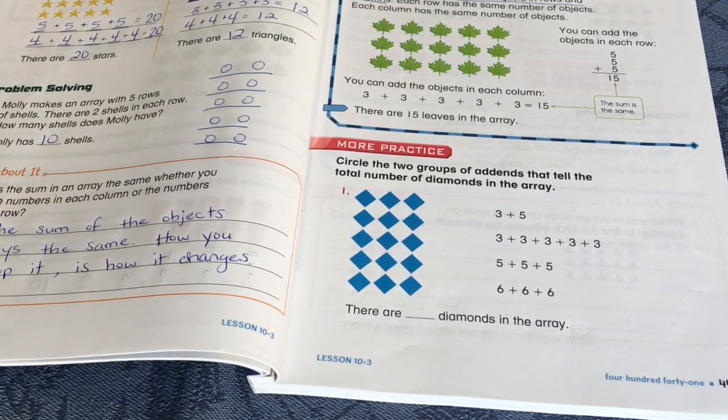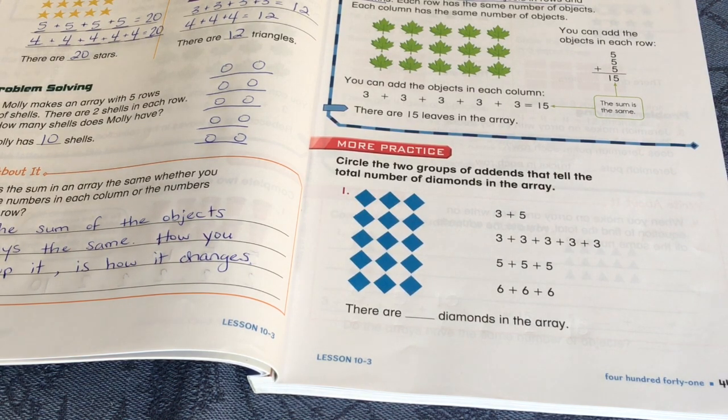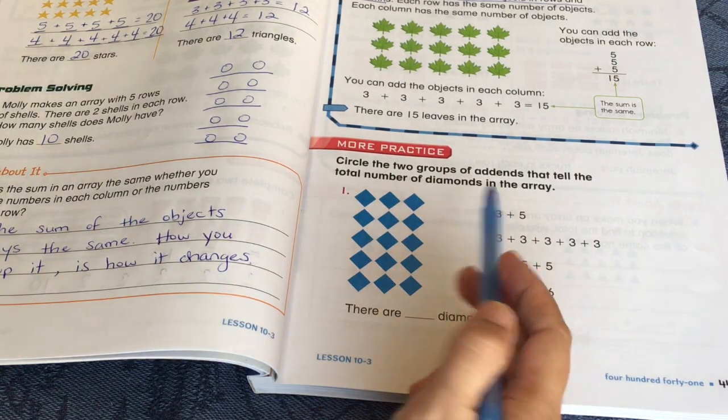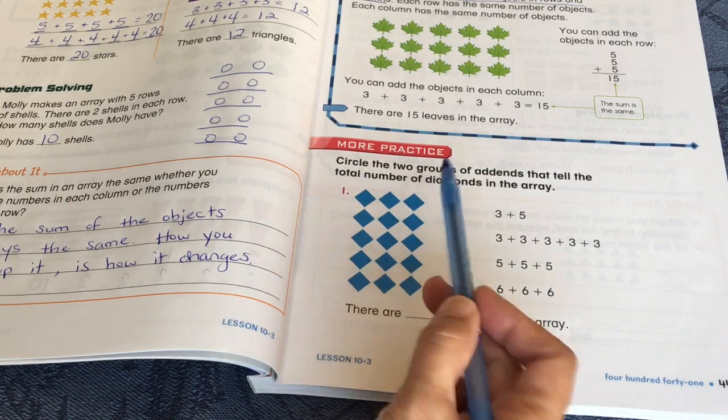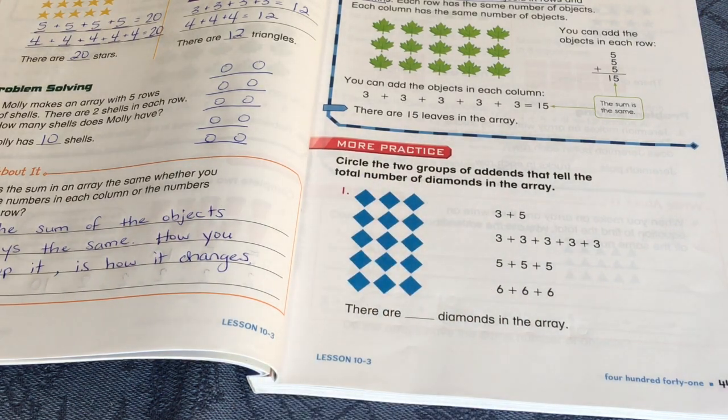If we were to go to the practice, it's a different kind of question. It says circle the 2 groups of add-ins. Remember, add-ins are numbers that we add together. Circle the 2 groups of add-ins that tell the total number of diamonds in the array. Ooh, okay. So I can either do rows or I could do columns. They actually want to know both of them, because it says circle the 2 groups that tell the total number.